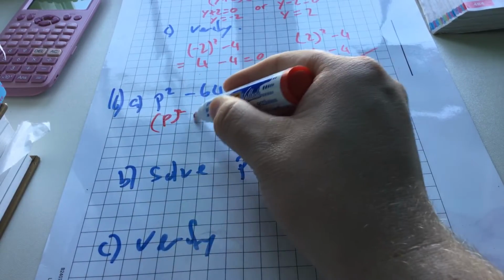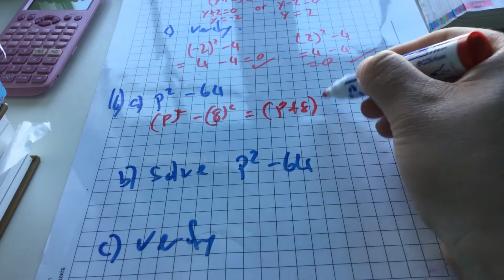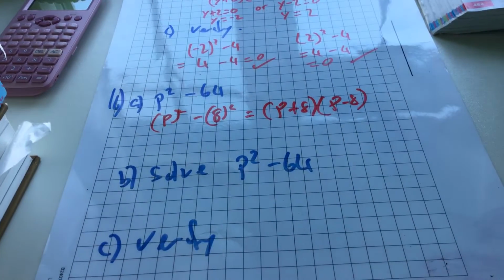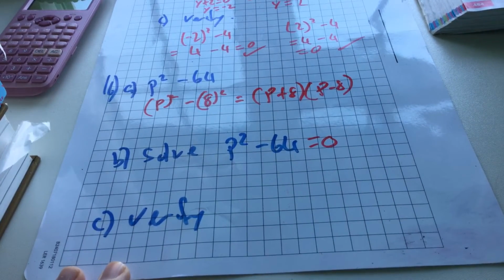Okay. 16 then, again, it's also a difference of two squares. p squared minus 8 squared. So it can be written as p plus 8, p minus 8. Solve, that should be equal 0, apologies.